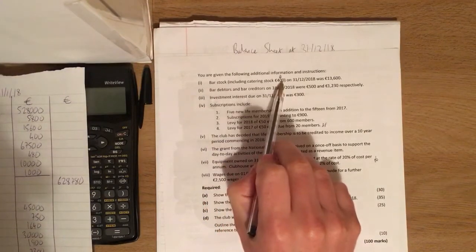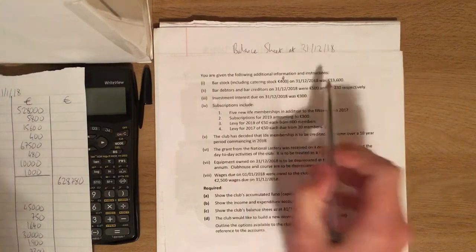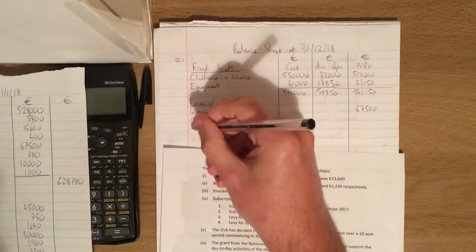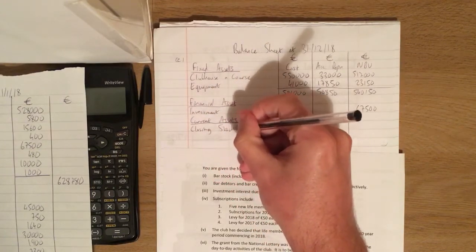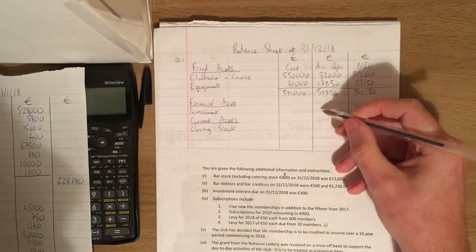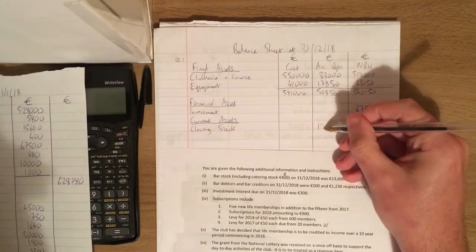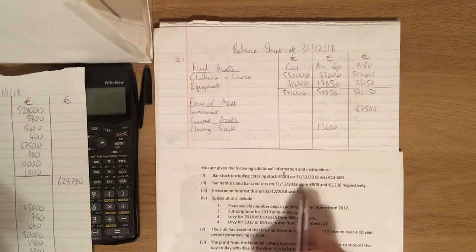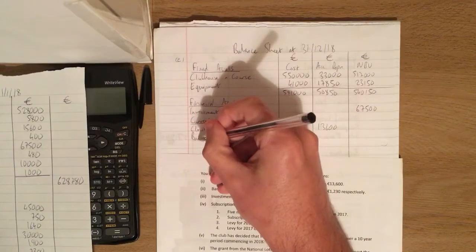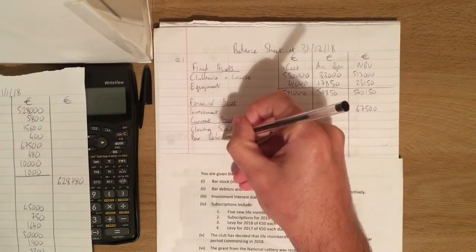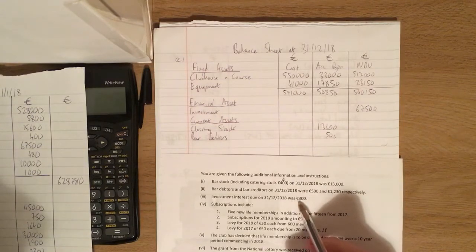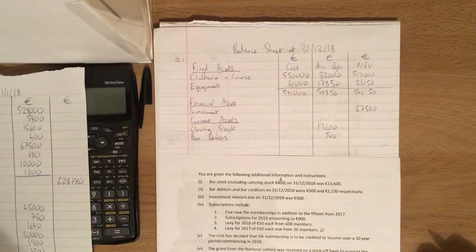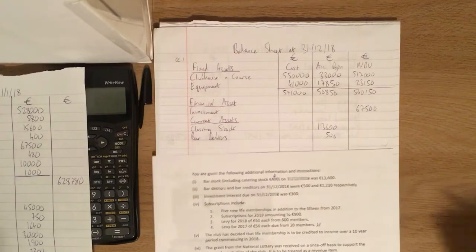Bar stock and catering stock, 13,600. You can just put those in as a single entry for closing stock. 13,600. Bar debtors, 500. Investment interest due at the end of the year, 800. So that's income for 2018 that I am owed.